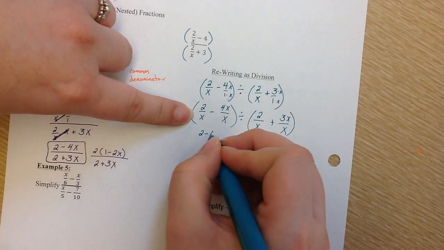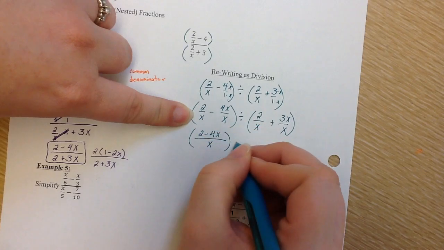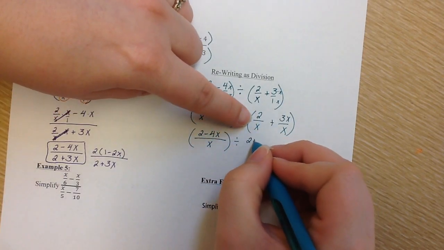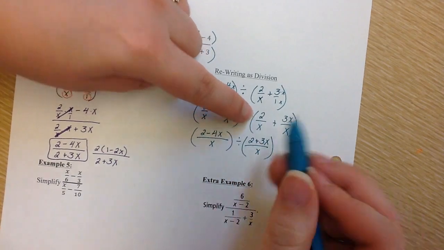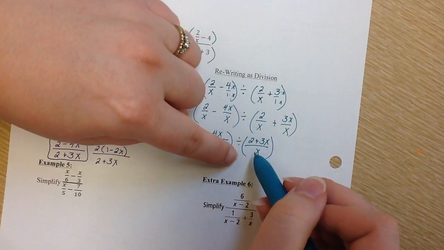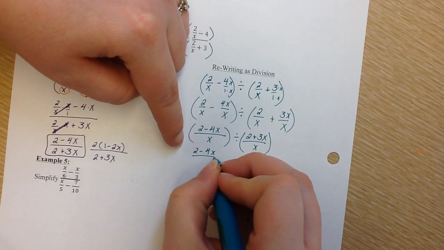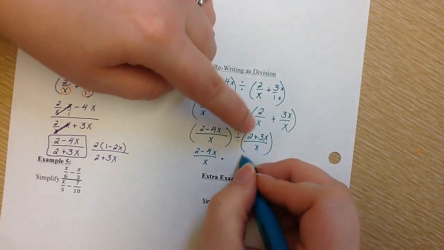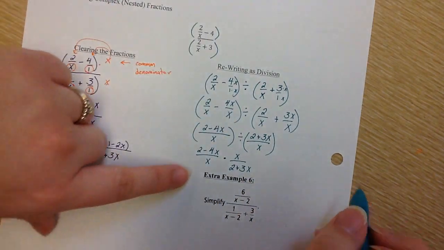So I have 2 minus 4x all over x, this guy, divided by 2 plus 3x all over x, divided by that guy. Well, so now I have one single fraction divided by one single fraction. So we know dividing by fractions is the same as multiplying by the reciprocal. Previous section, this is the same as multiplying by x over 2 plus 3x.